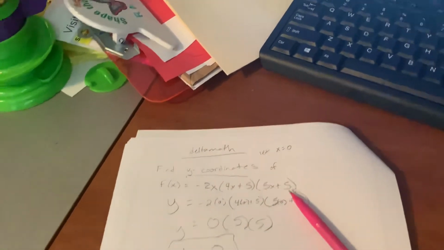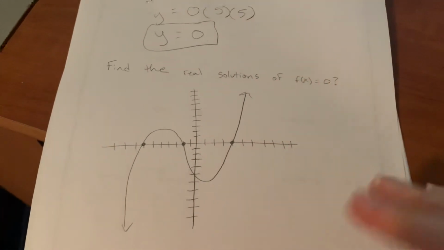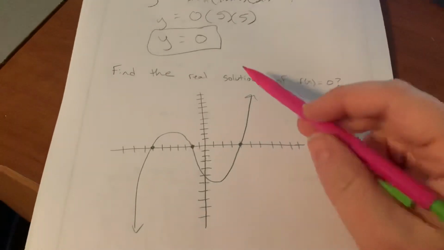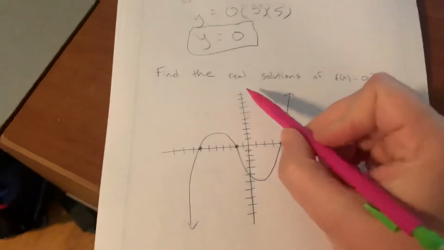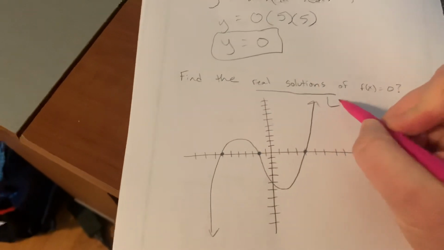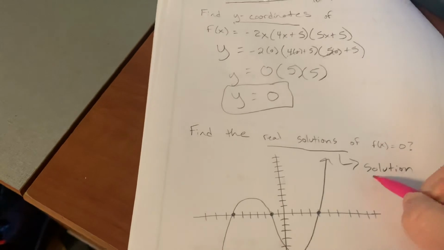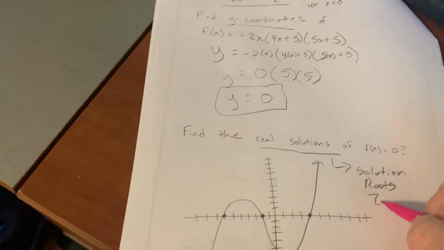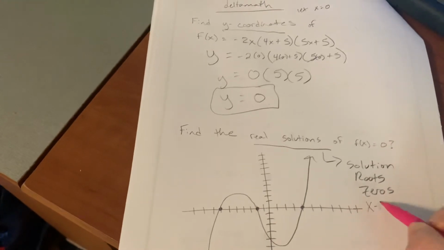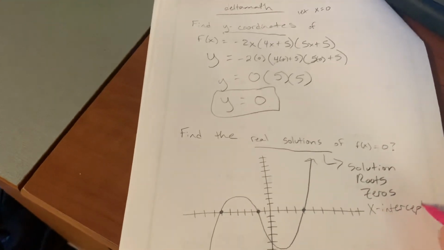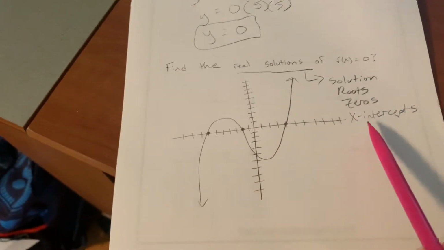The second assignment that you all have today on Delta Math is to find the real solutions for f of x equals 0. They're going to give you the graph. When it asks you for real solutions, remember, solutions, roots, and zeros are all the same thing, and those are all the x-intercepts. So all it's asking you to find in this task is the x-intercepts.